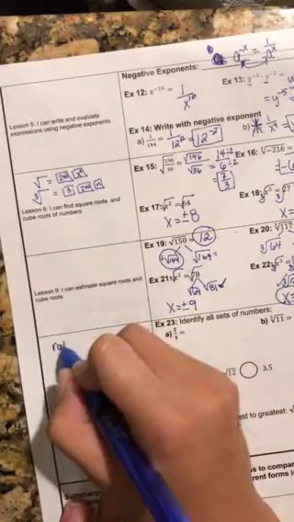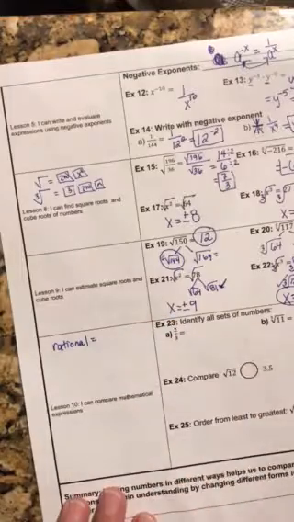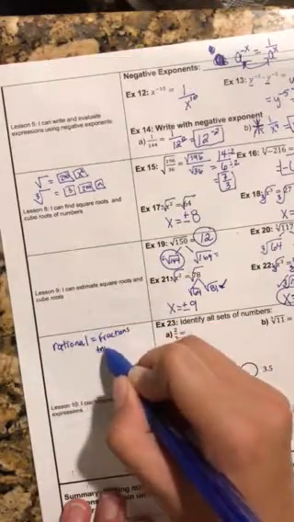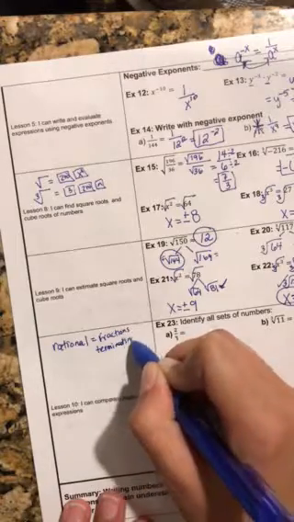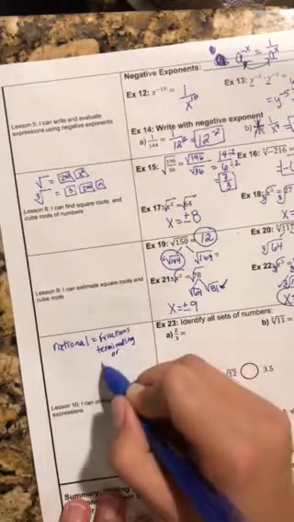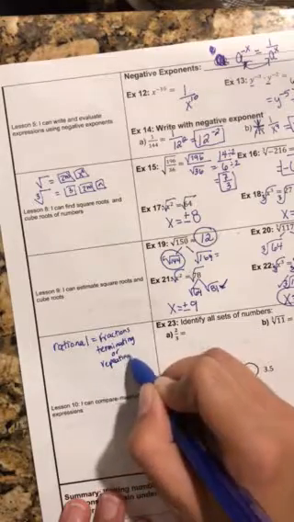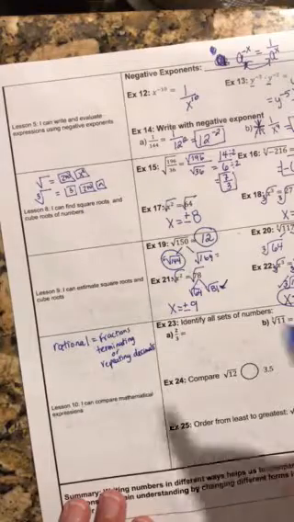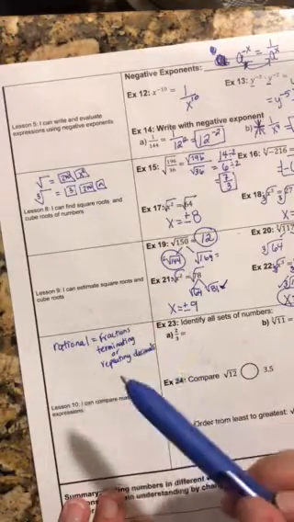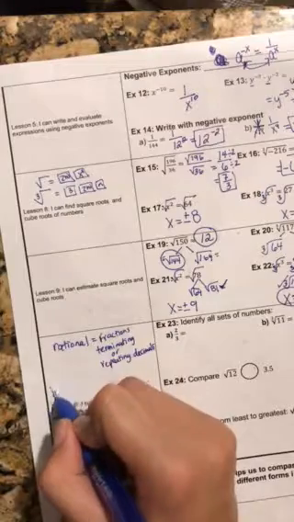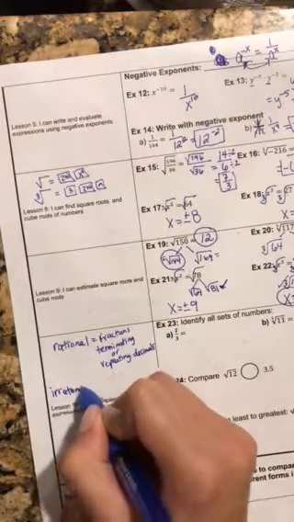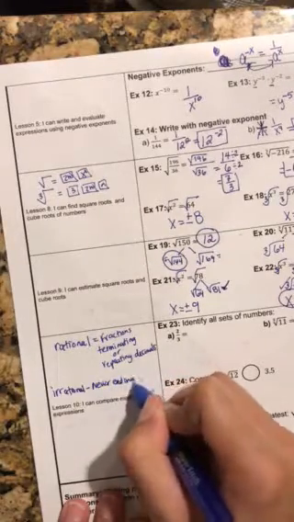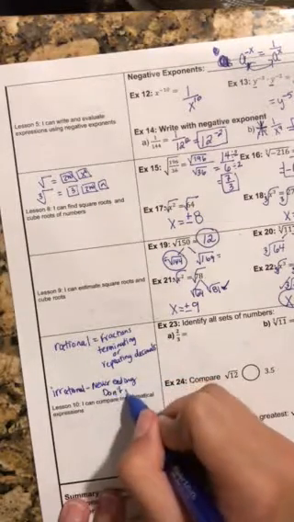So we have rational numbers, which means rational numbers can be fractions, terminating, which means ending, or repeating decimals. Okay, rational values are fractions, terminating decimals, or repeating decimals, whereas irrational numbers are never ending and they don't repeat.